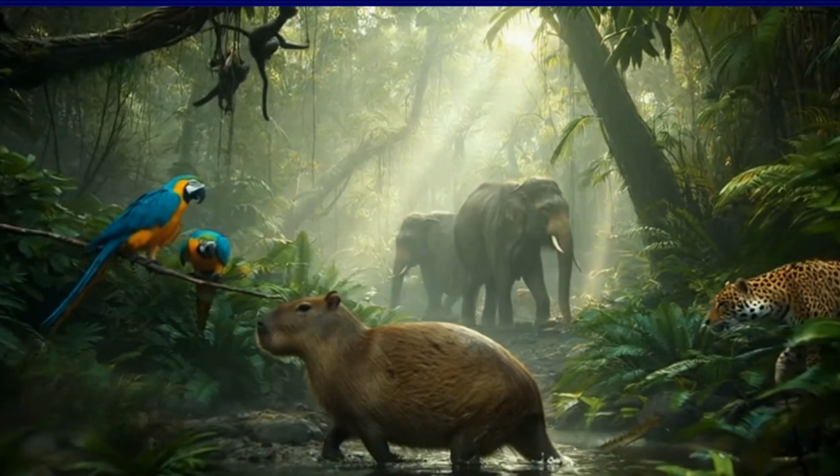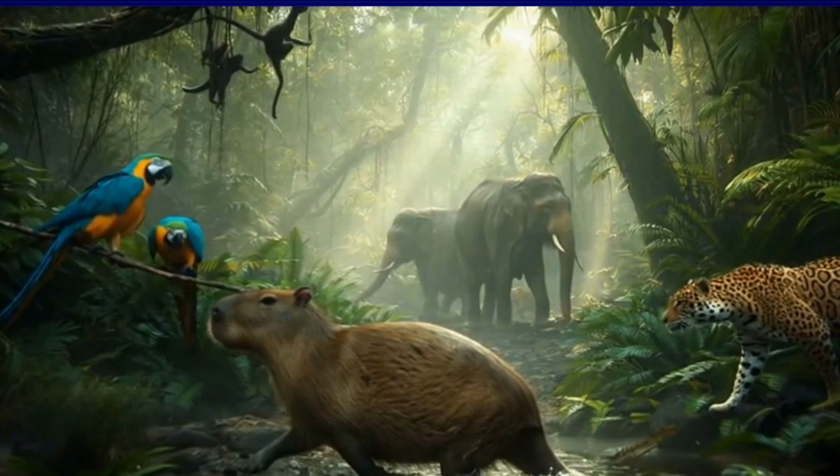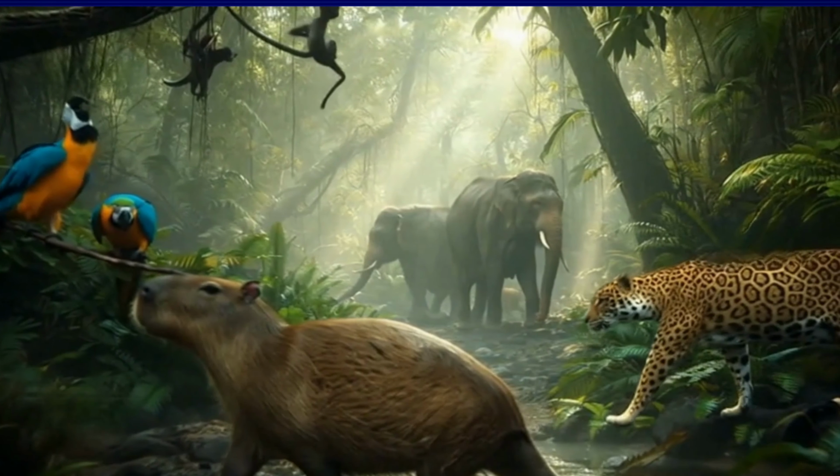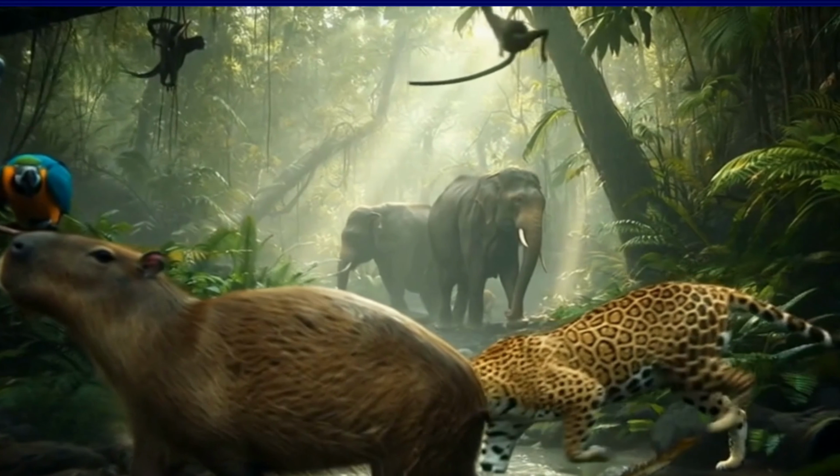Morning light slips through the canopy, painting the forest floor in shifting gold. Life here moves with ancient rhythm, capybara through the shallows, macaws on the wing.